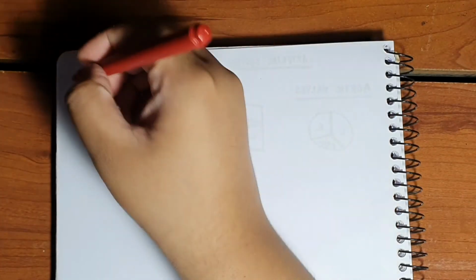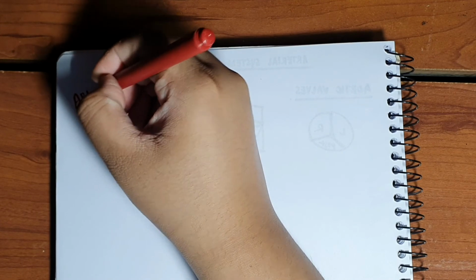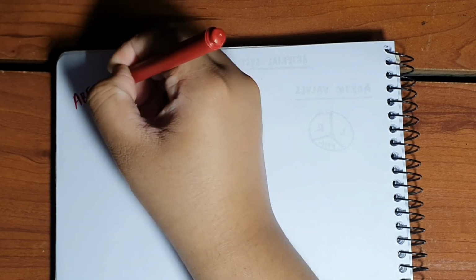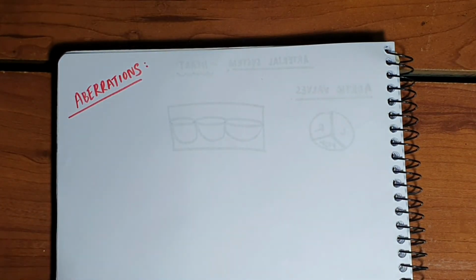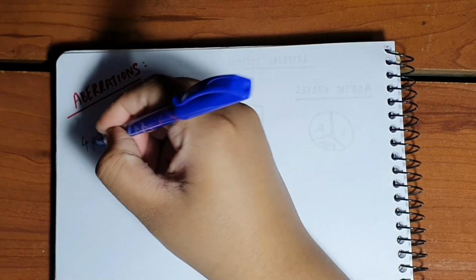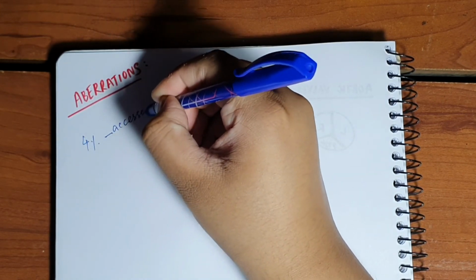Now for the last part, any aberrations, that is what is deviating from the normal. So in 4% of the people, an accessory coronary artery is present.